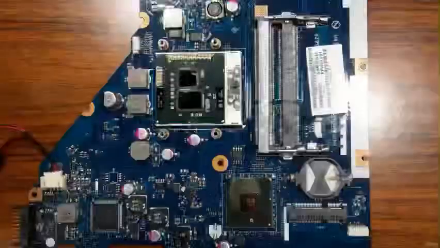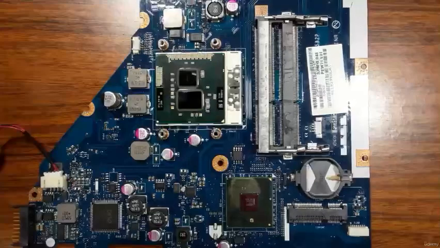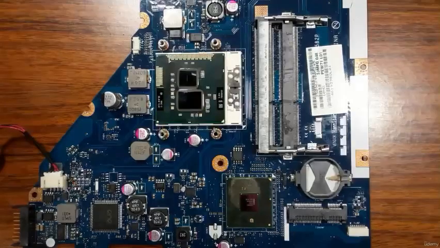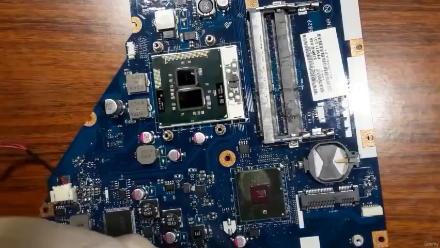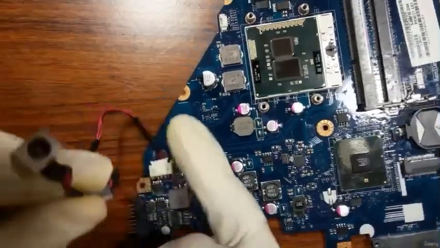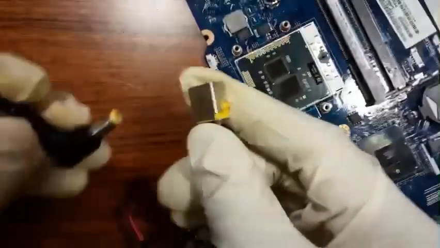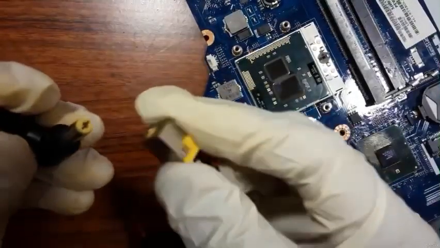Okay, so here we have another motherboard that we are going to diagnose. Okay, so as you can see here, this is the power jack of this motherboard, and this is the power jack cable. Here we have the connector. So let's plug the 19 volt adapter to the motherboard.